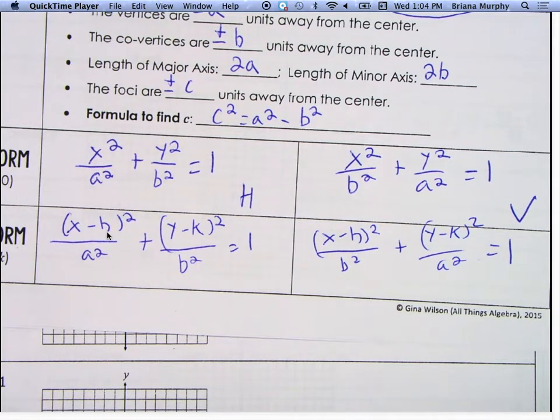Questions about any of that? Yes. Okay. All the parts of the circle formula or this formula?